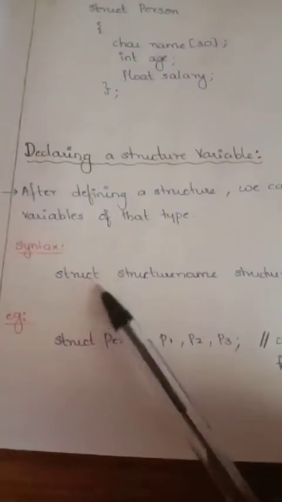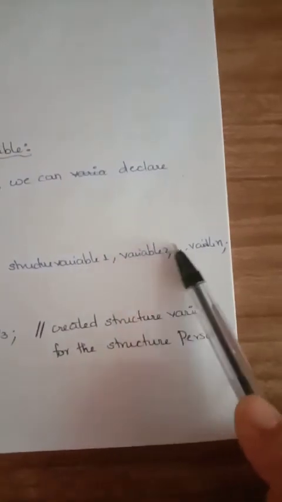The syntax for that is struct structure name, structure variable 1, structure variable 2, up to structure variable n.